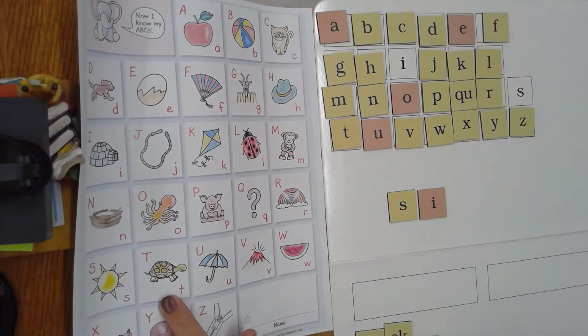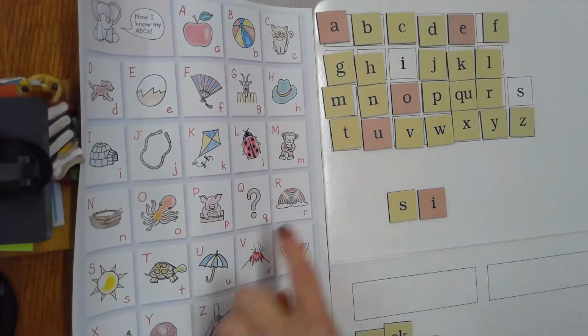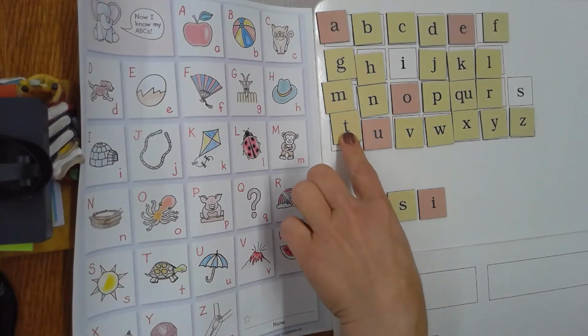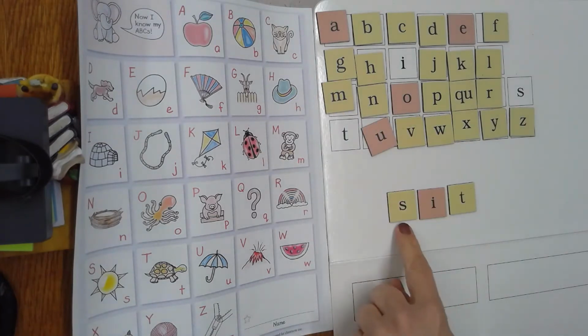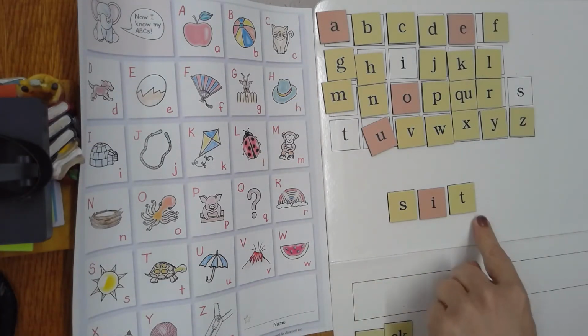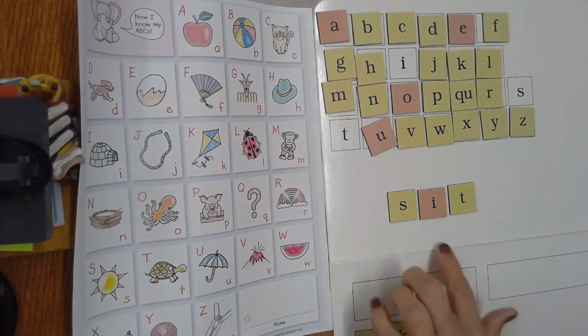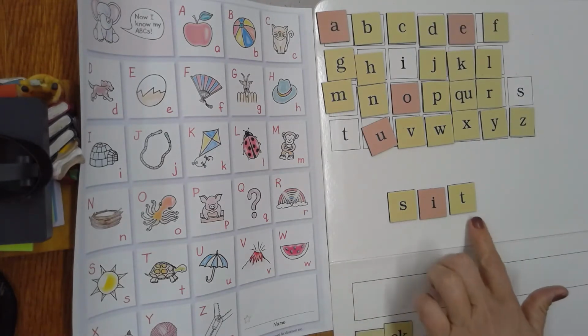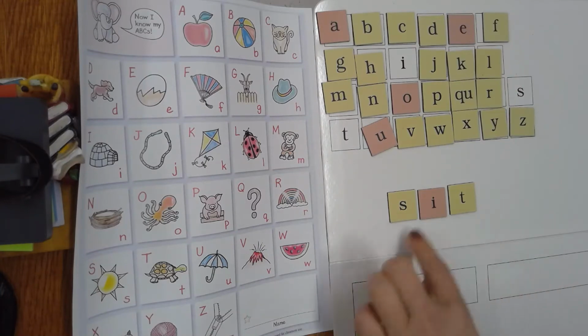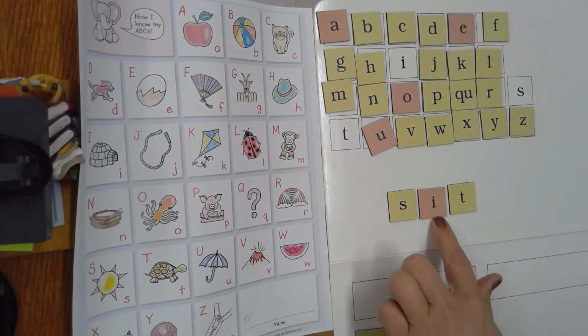Oop, there's that magic T again. And I know that the T is here on my letter board because so far every word we've made has the letter T at the end. So I stretched the sounds out. I found my letters. Now I could write it. Sit. Good job, boys and girls.